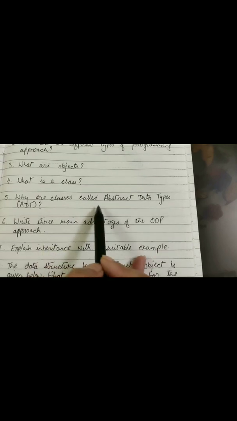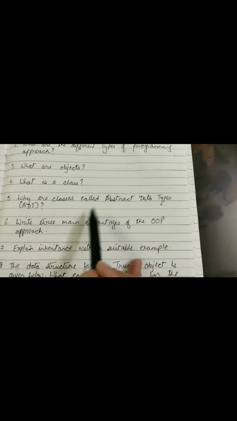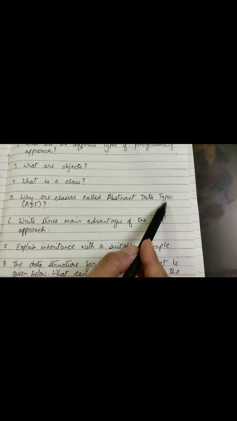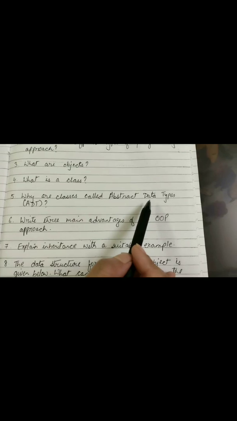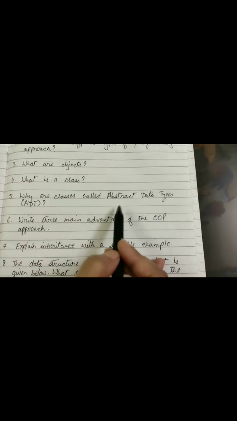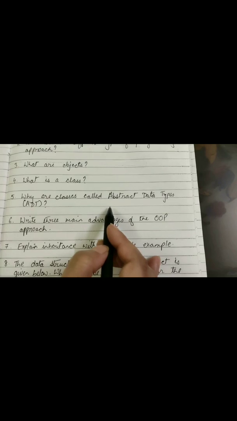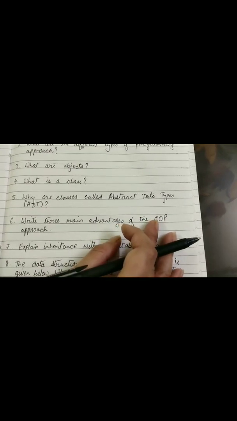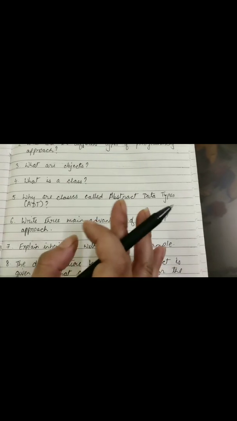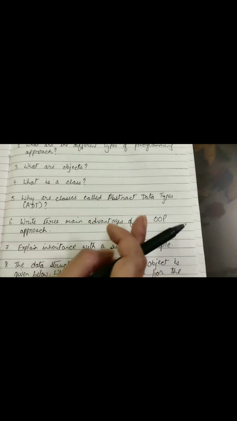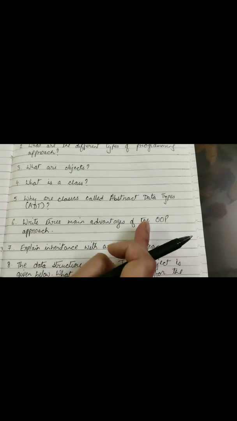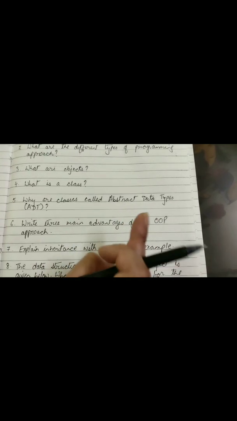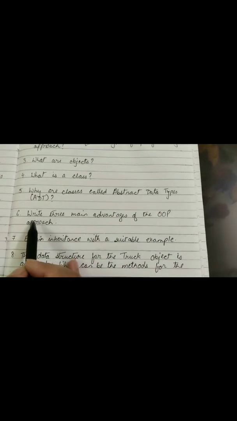Let's move to your fifth question. Why are classes called abstract data types? The answer will be: classes are called abstract data types because the behavior of the class is defined by a set of operations and values performed by objects. Understood? The behavior of the class is defined by a set of operations and values based on objects.